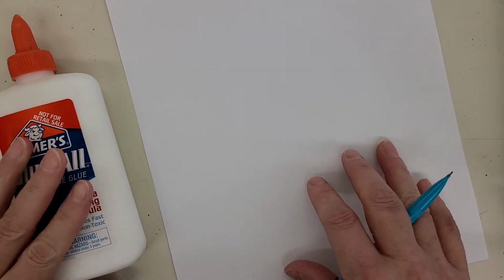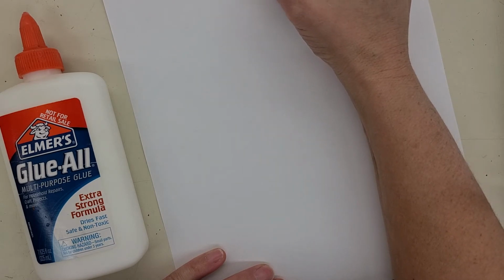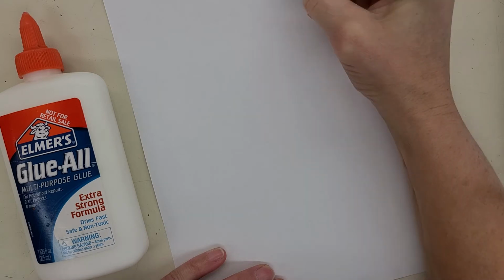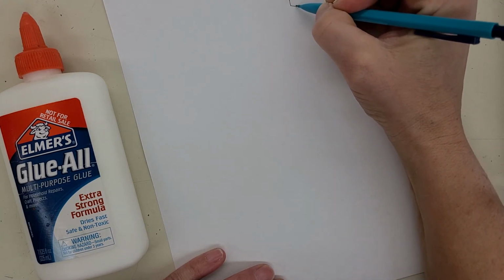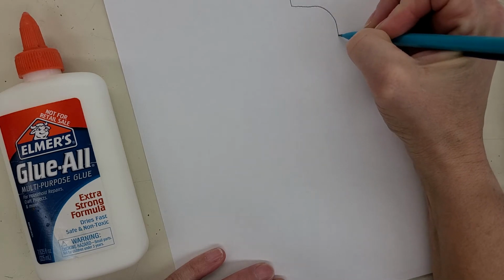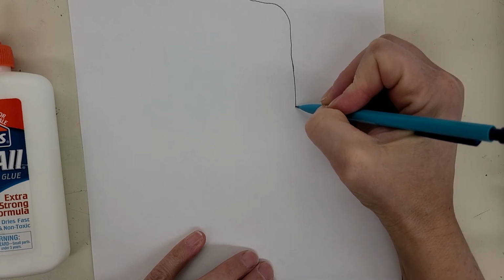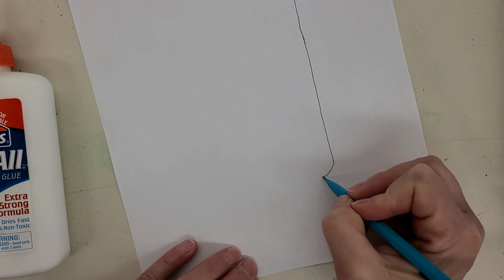Now my second one, what I'm going to do is I'm going to do the same object. This time, no tracing allowed. Put it right next to your paper. And I'd like you to draw it as accurately as you can. Okay, so now I'm just going to move my eye. My eye is moving back and forth from my paper to my object.